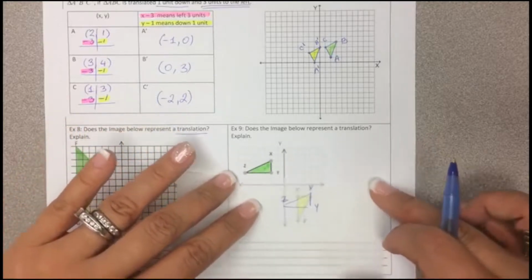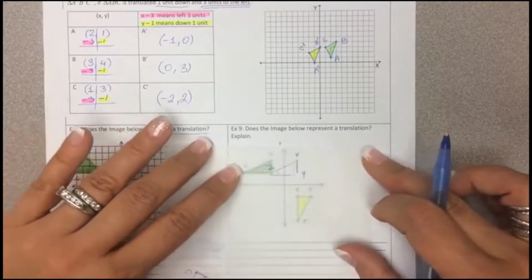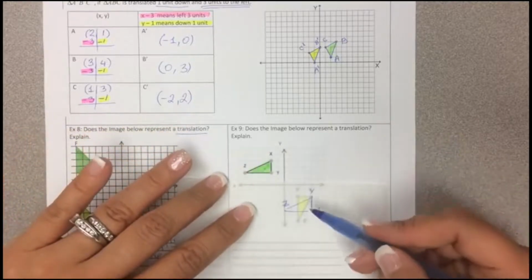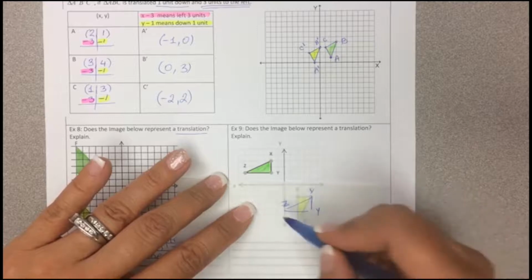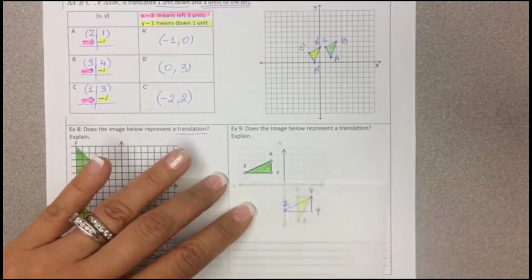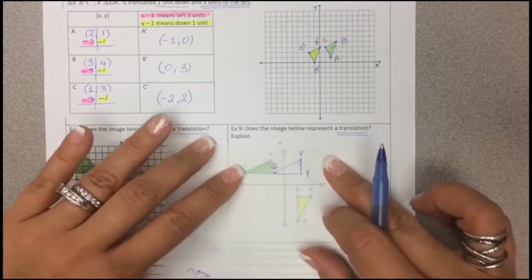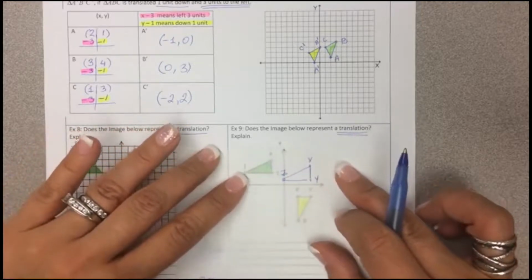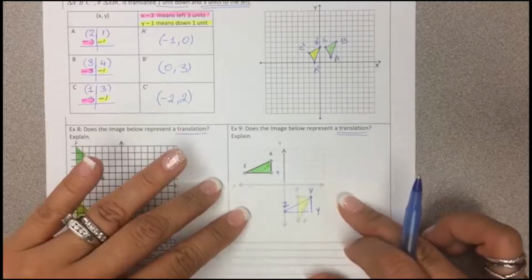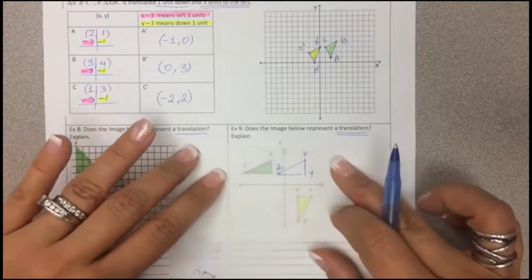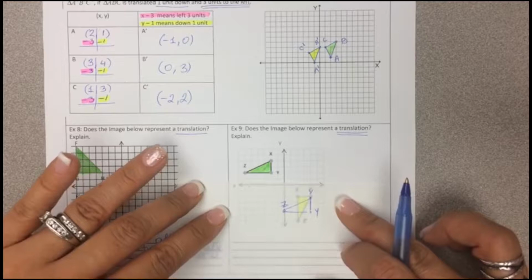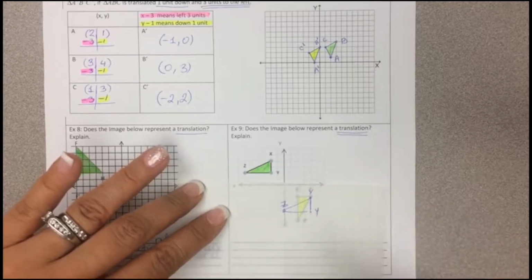And what happens if we move right and down, we don't have the same orientation. So translation is sliding the figure, same number of units, same direction, so sliding every point. Therefore, the figure will have the same orientation.